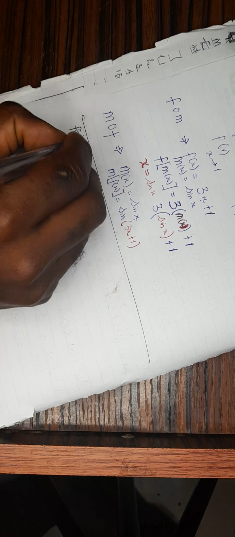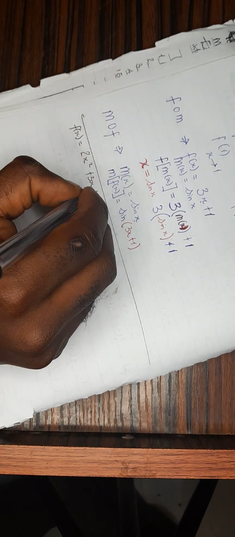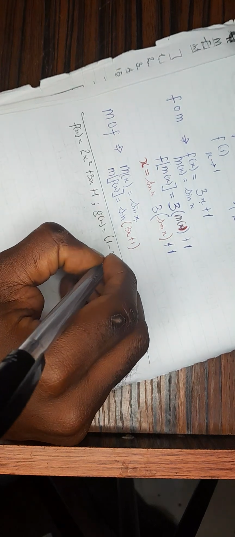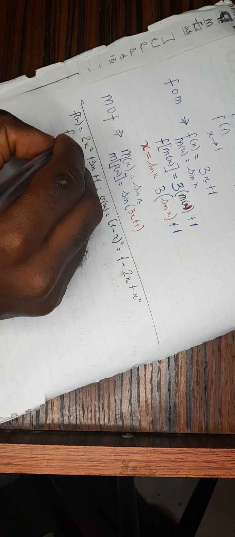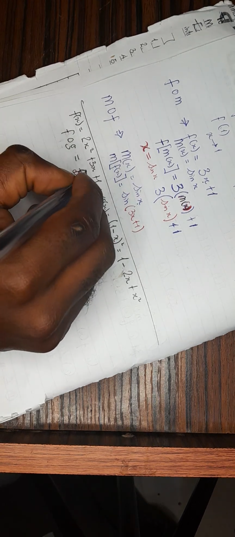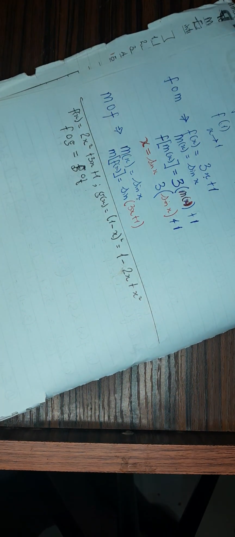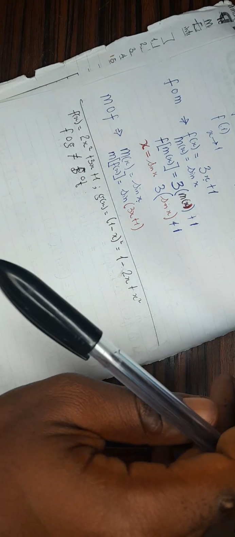Okay. Let's say we're given a function f of x equal to x squared plus 3x plus 1. G of x is given as 1 minus x all squared. You know this can be expanded to 1 minus 2x plus x squared. Okay, so I'm asked to show if f of g is equal to g of f, or asked to prove that f of g is not equal to g of f. It can't be equal. All right, let's solve. It might be equal, it might not be equal. Let's find out.